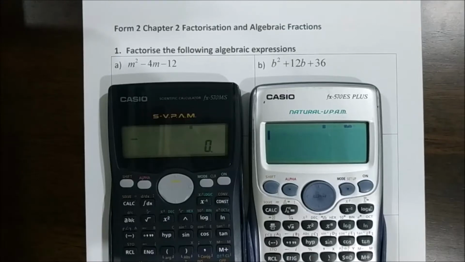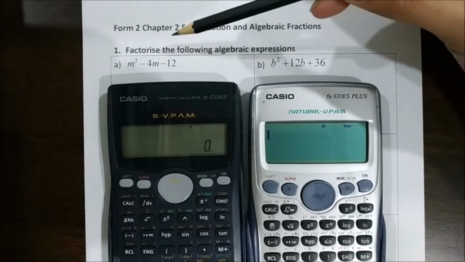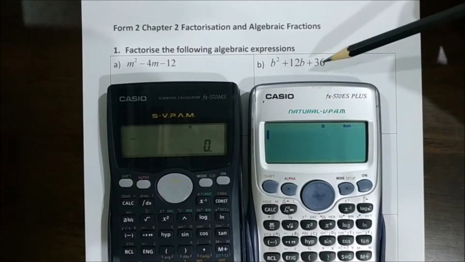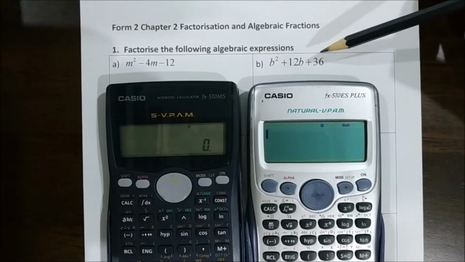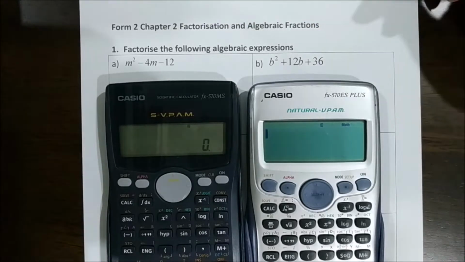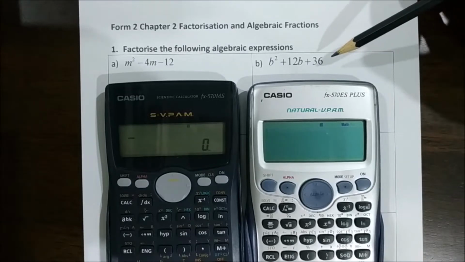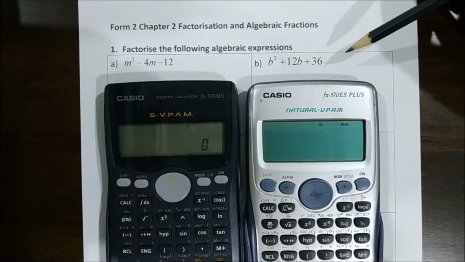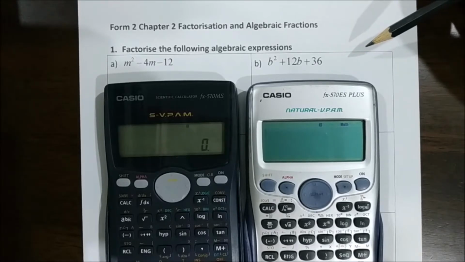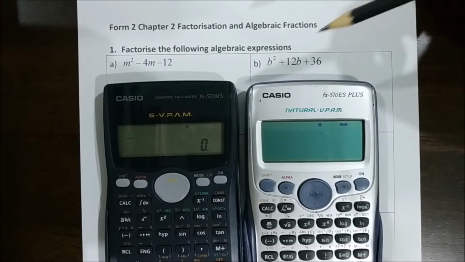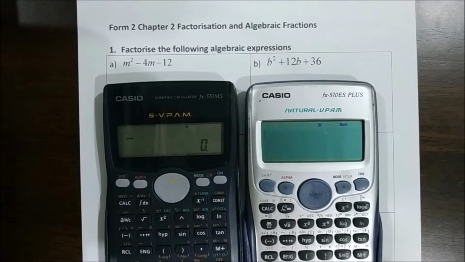Hello everyone, in this video we are going to use the calculator to help us factorize algebraic expressions. So you've learned factorizing algebraic expressions in Form 2, Chapter 2, Factorization, and it is very helpful because you'll be seeing a lot of this in the coming chapters, for example in Form 4, Quadratic Equations. We can always use a calculator to help us double check our answers.